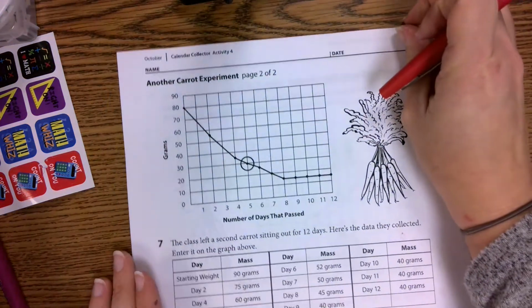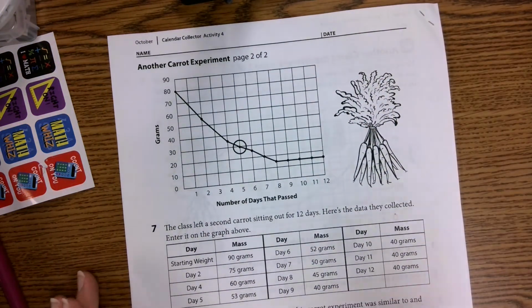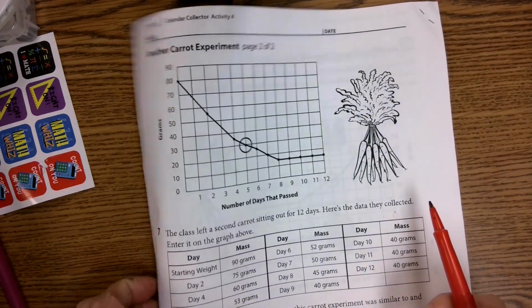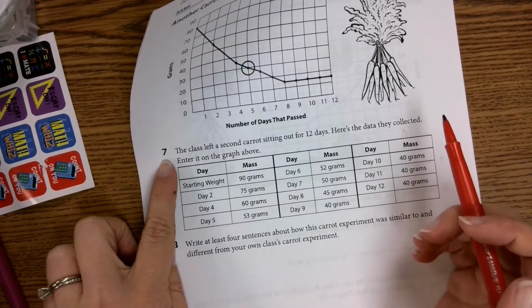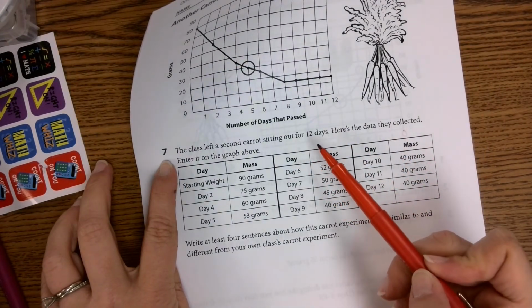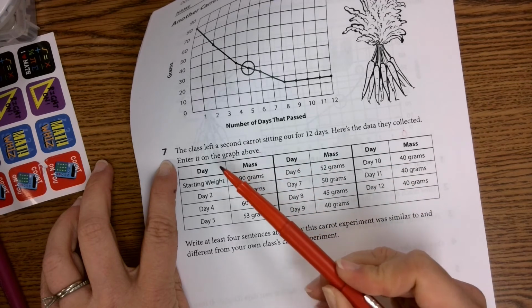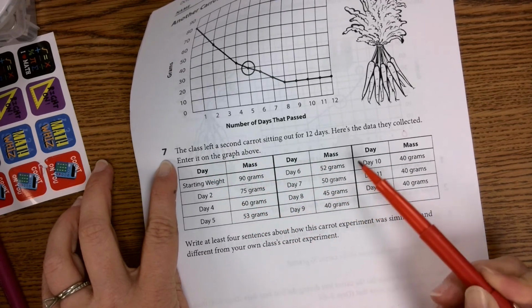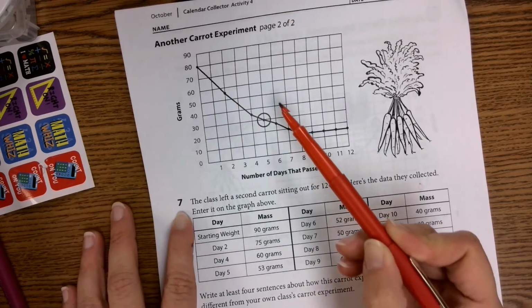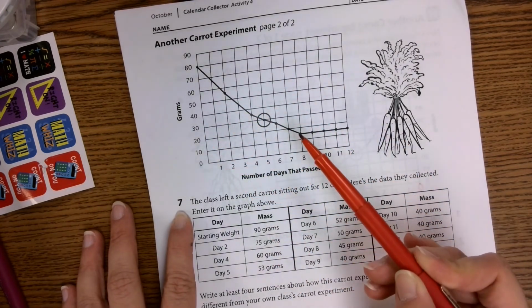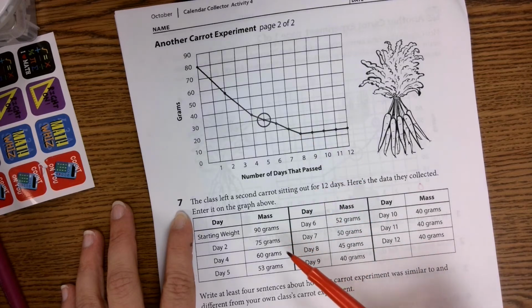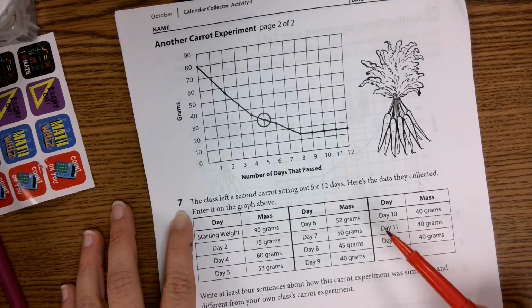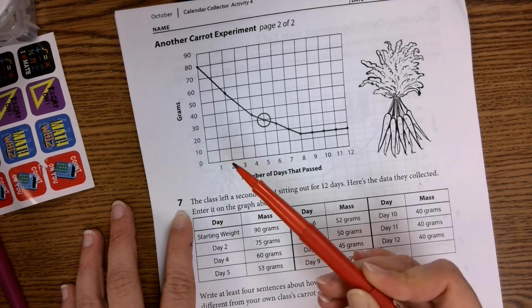On the last page, we have another graph. And on this graph, it says the class left a second carrot sitting out for 12 days. Here's the data they collected. Enter it on the graph above. So all this data right here, you're going to be entering on this chart. So pay attention to the days as you enter it on this chart.